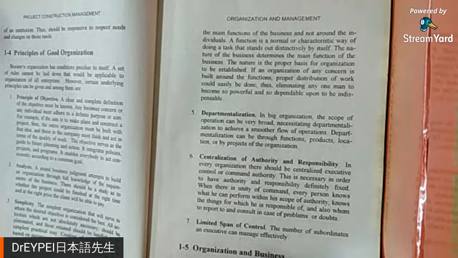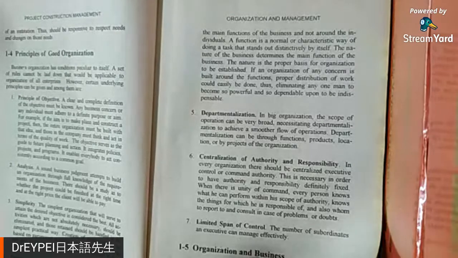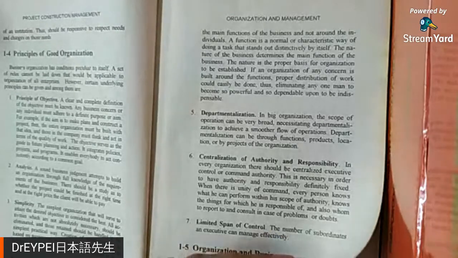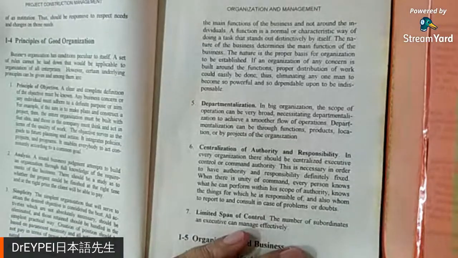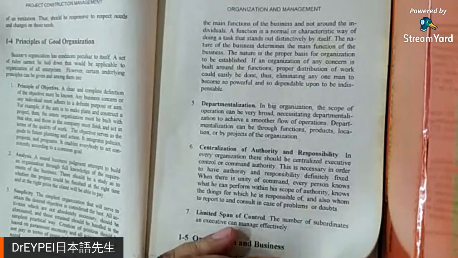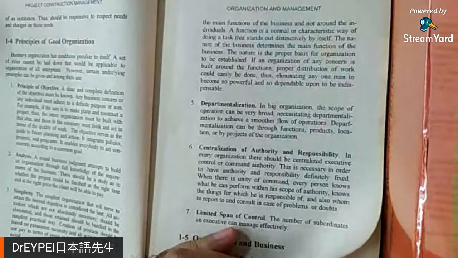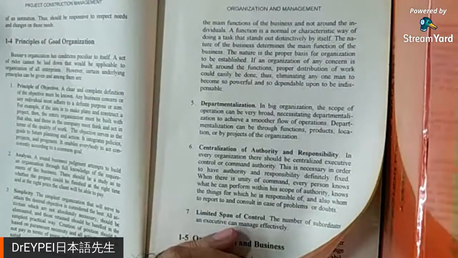Okay? Number two, analysis. Sound business judgments attempts to build an organization through full knowledge of requirements of the business so that they can analyze it properly. Simplicity. The simplest organization that will serve to attain the desired objective is considered the best. Simple, simplest, the best because it will cost the least. Okay? Functionalism, the organization should be built around the main function of the business, not around the individual.